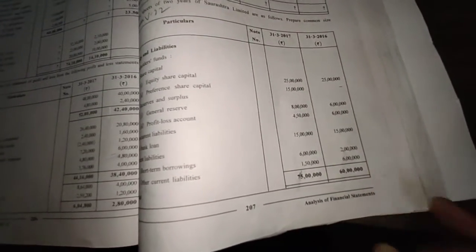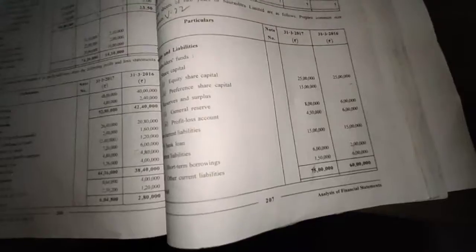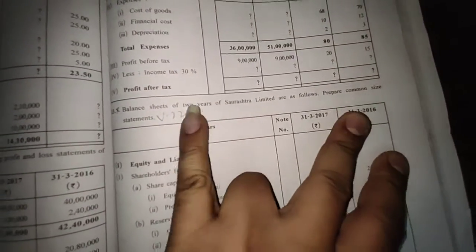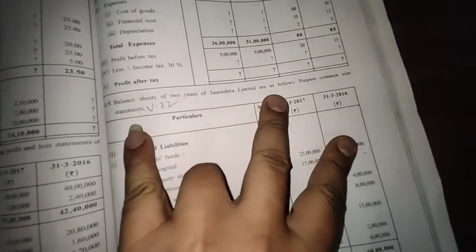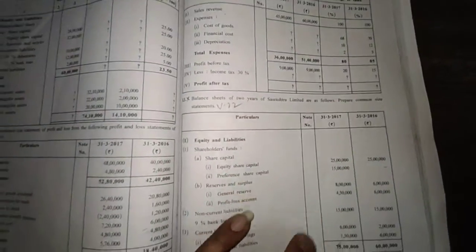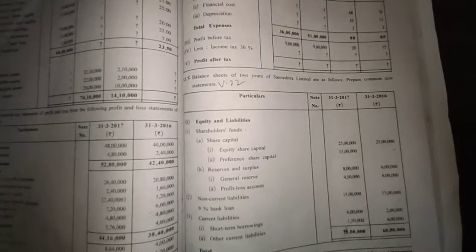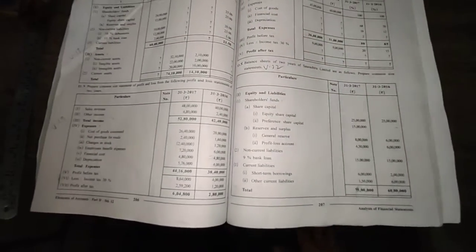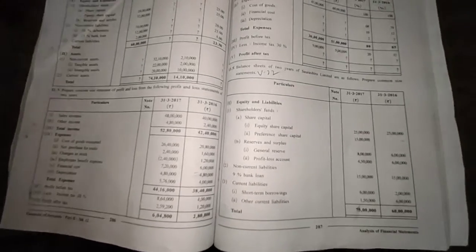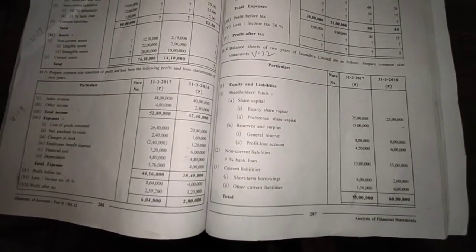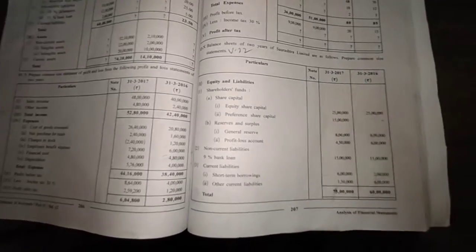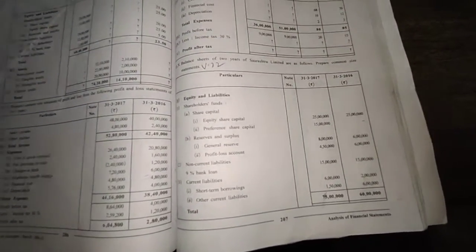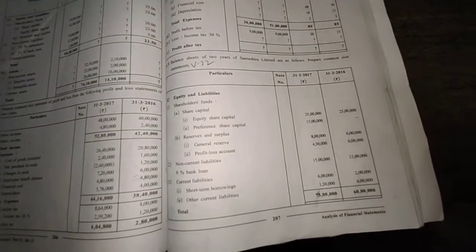This is the total of the liability side. So friends, here we are asked to prepare common size statement of this balance sheet. In theory we have discussed that for a common size statement of balance sheet we need to take the total of the balance sheet as base and give it 100, right?